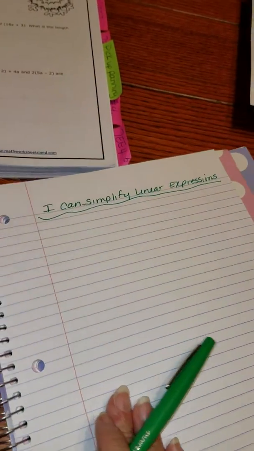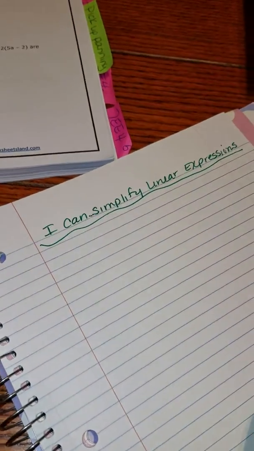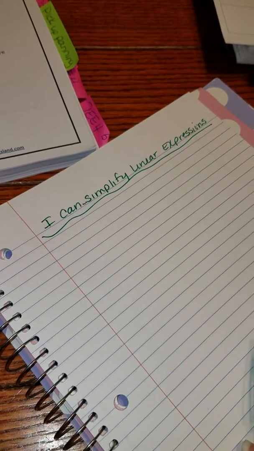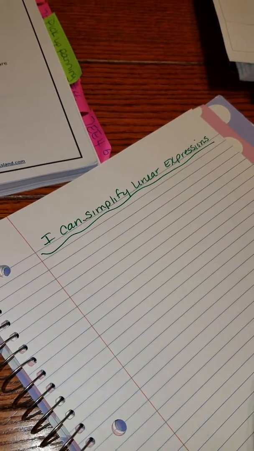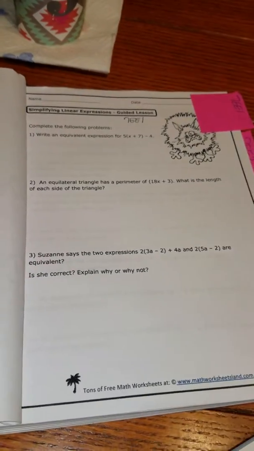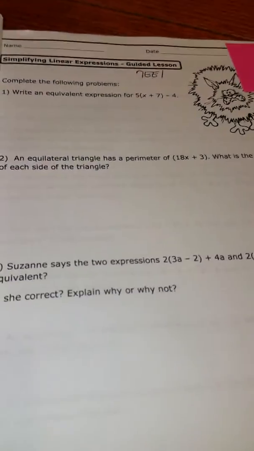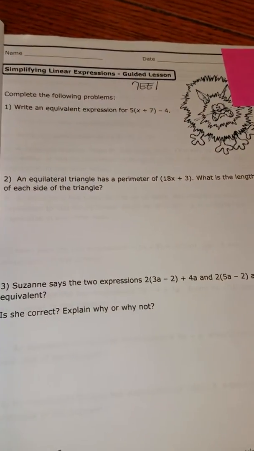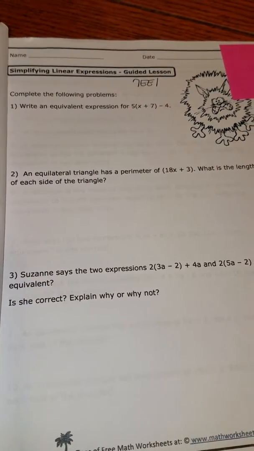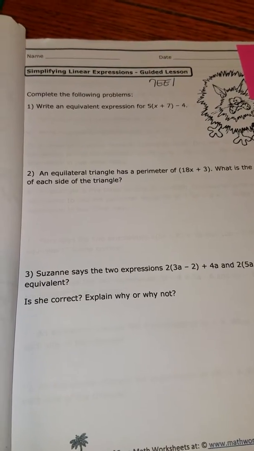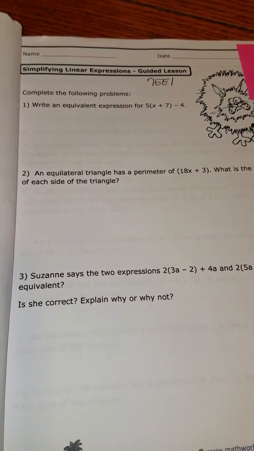I can simplify linear equations. Most of us know that simplify usually means to solve or to put into lowest terms. So for right now, what our linear equations are going to be are basically a version of simplifying and putting them into lowest terms like we do fractions. We might not necessarily have a number answer, but we will have a more simplified version of what we have. Okay?